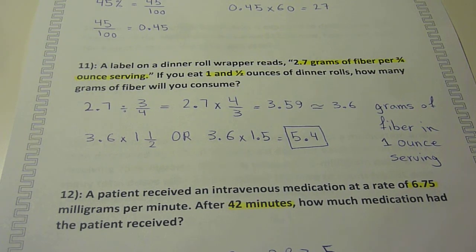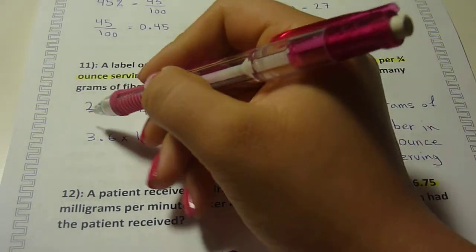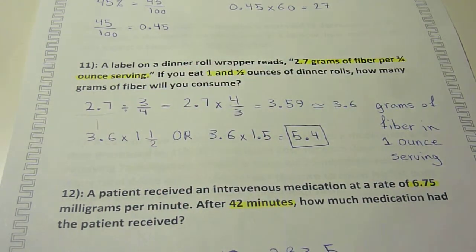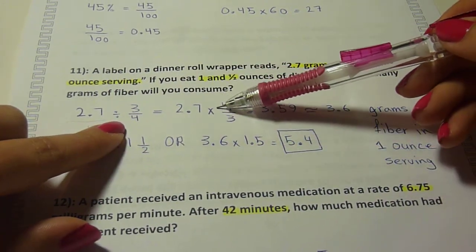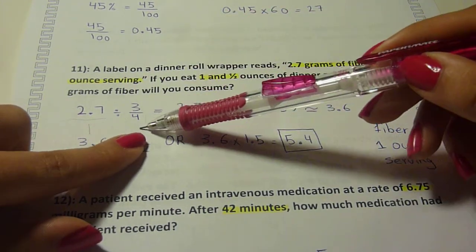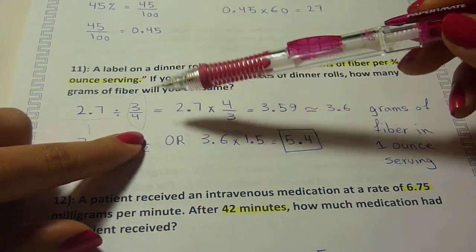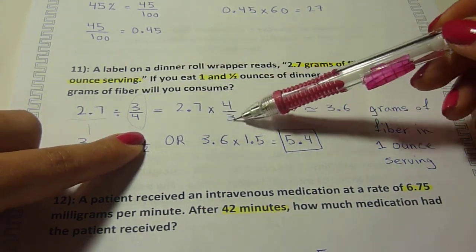You have to take 2.7 and divide it by 3/4. 2.7, you give it a 1, and then that division sign will change to a multiplication sign. And the second fraction, you have to switch the bottom and top number, which will give you 4/3.